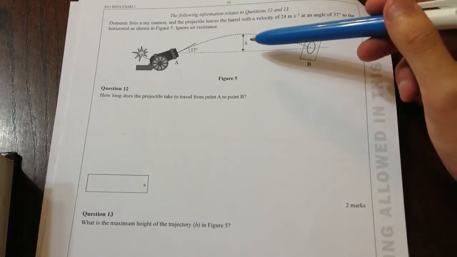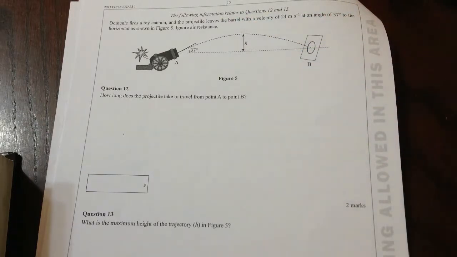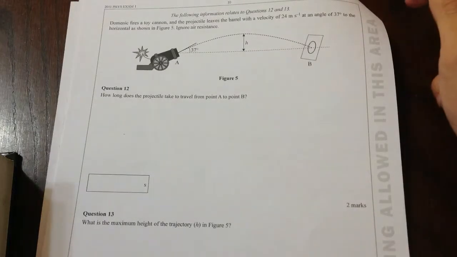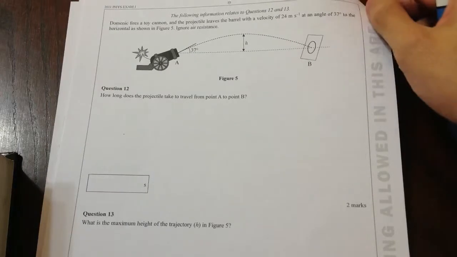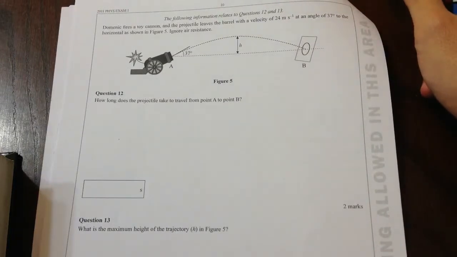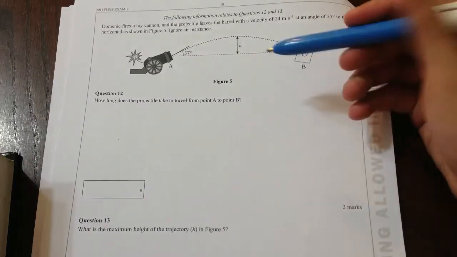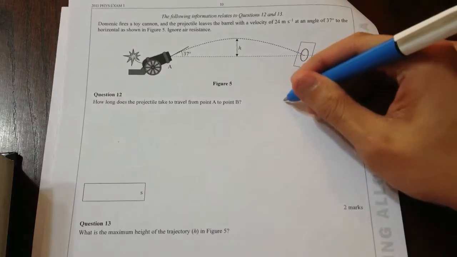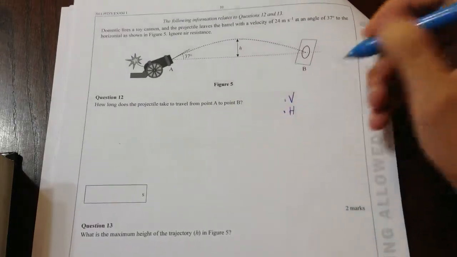So here's a question by request, actually. I'm going to give you 30 seconds to have a look at it, and then I'll tell you how to do it. So I think the first thing you want to do is figure out, are you going to go vertical or horizontal?